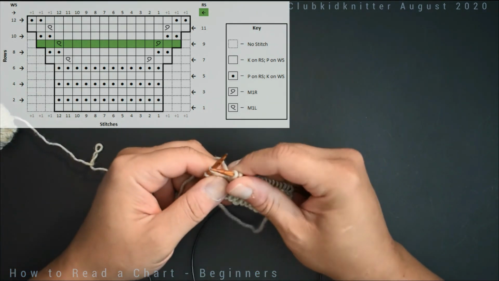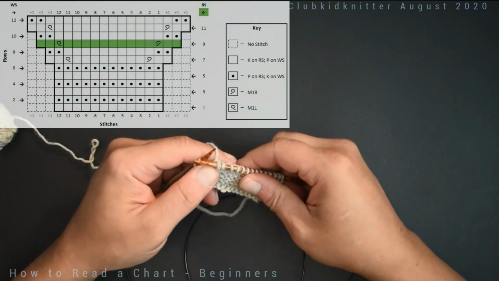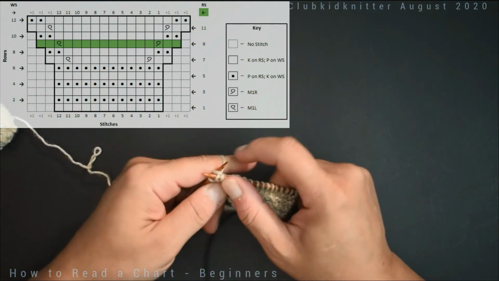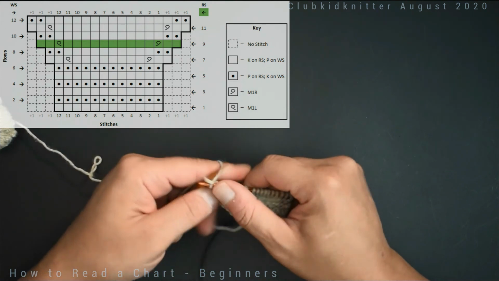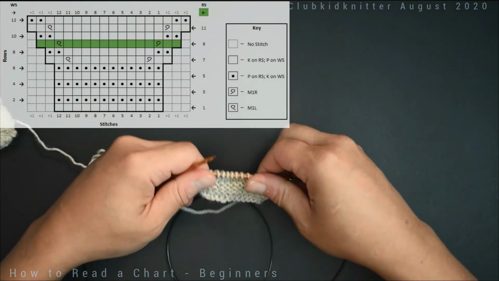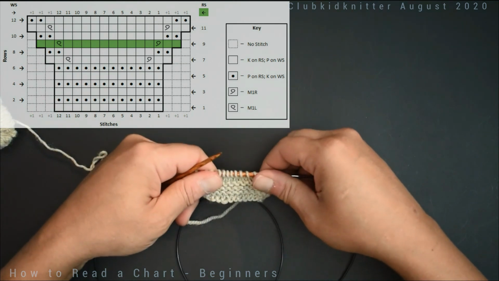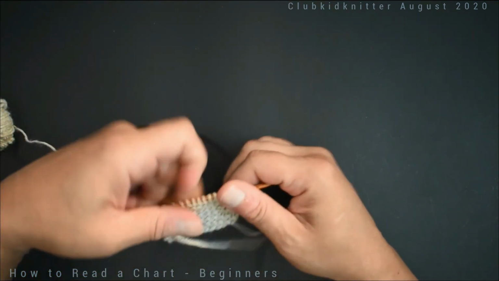The last 2 boxes are empty boxes. As we are on the right side of our work, the key calls for us to knit those last 2. That finishes row 9. We turn our work and we are ready to begin row 10.